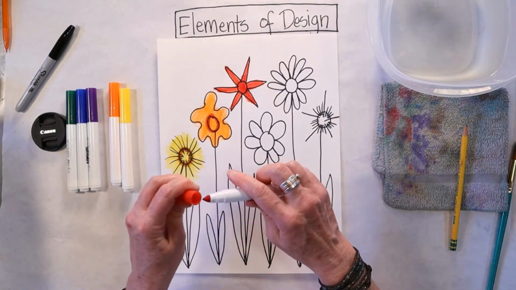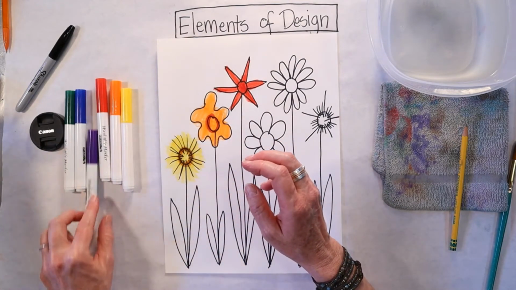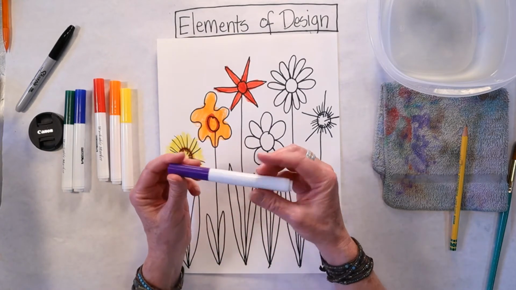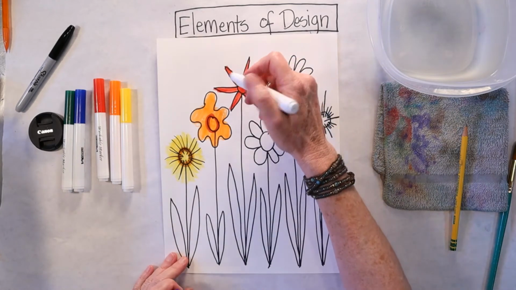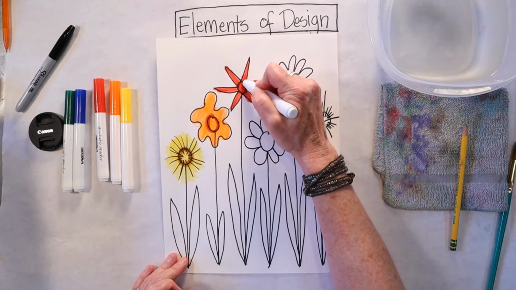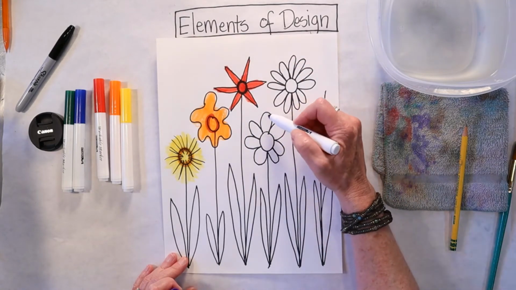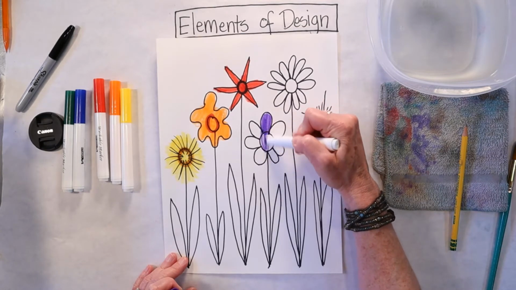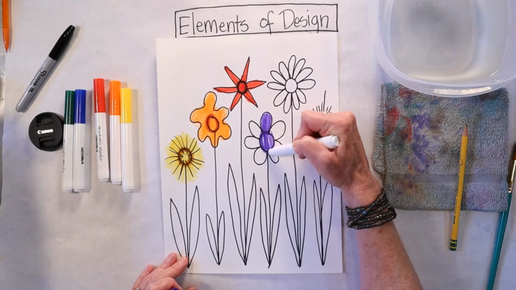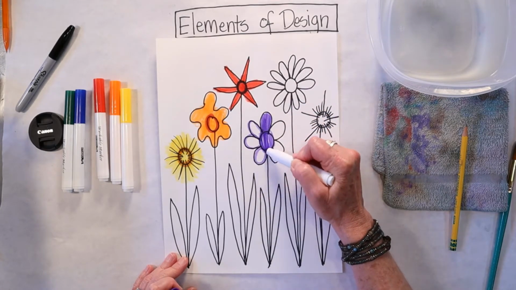Okay? Put your cap on your marker, snap it, get your purple. Okay. My purple cap is hard to work with. And we're going to go around the middle of our red flower with purple. That's our value. That's our shading. And then I'm going to make this flower all purple. You can go around the edges. Sometimes I like to outline first like this.